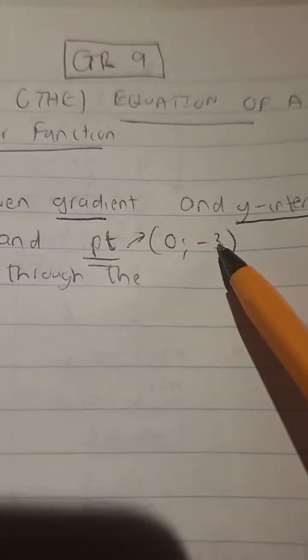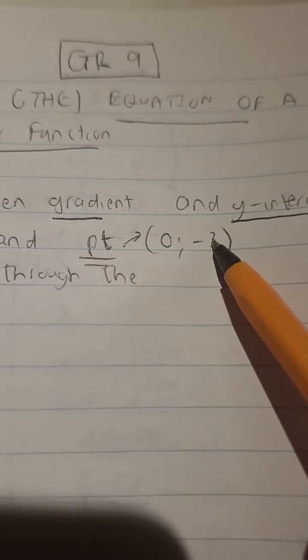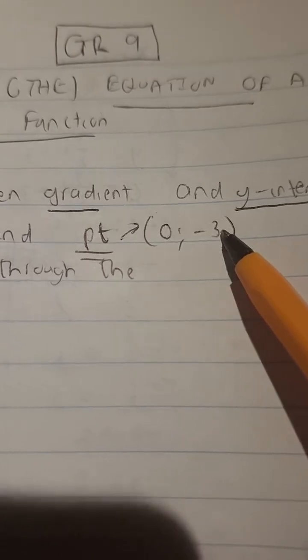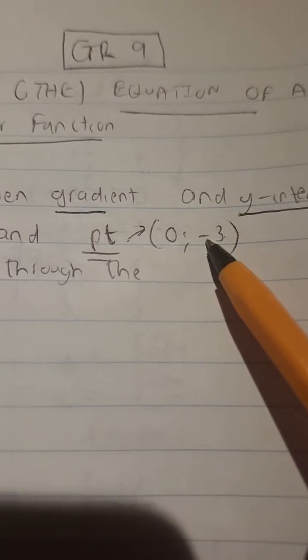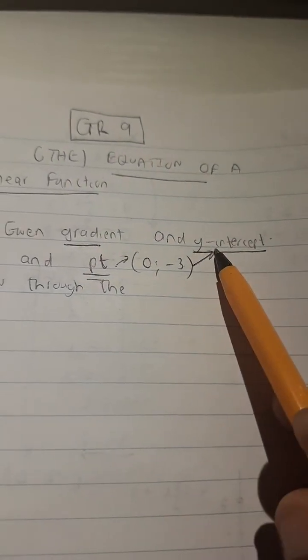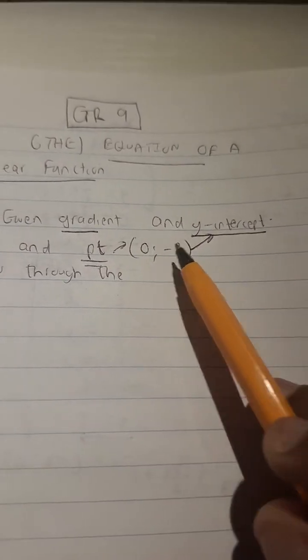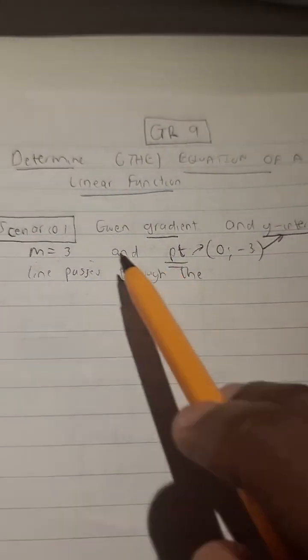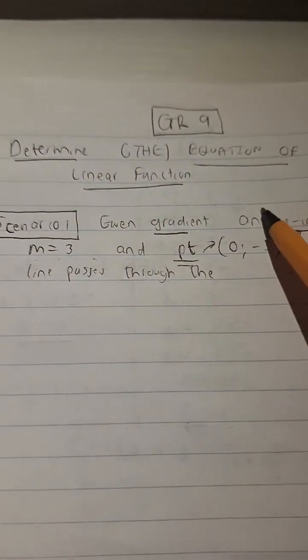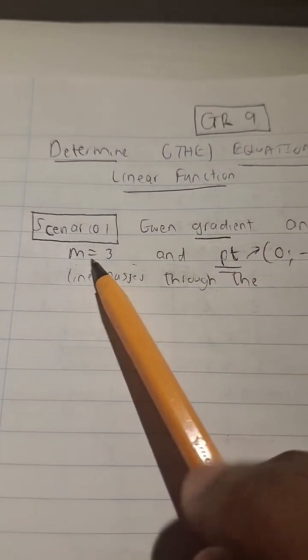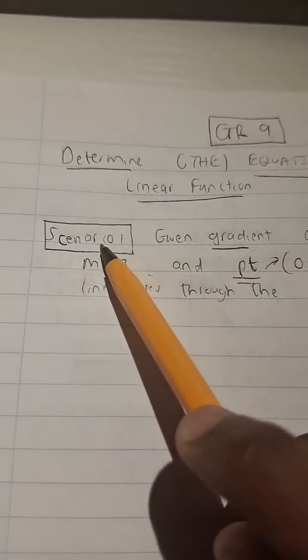But together, where they meet is on the y-axis at the value of negative 3. So this would mean that this is actually our y-intercept. Because remember, our y-intercept is where we let x be equal to 0. That is our y-intercept.